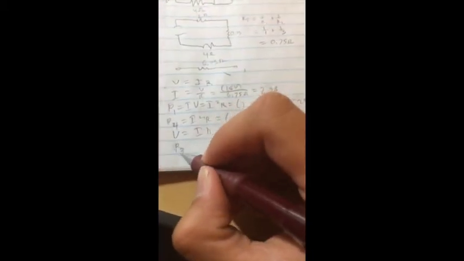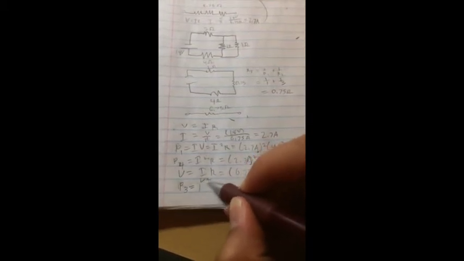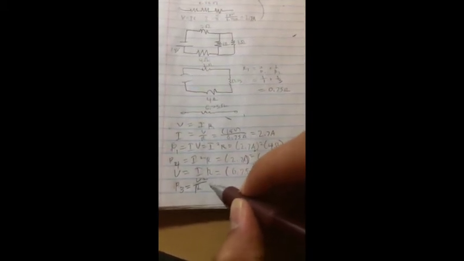Now we can find the power going to the third resistor, which we'll call the 1 ohm resistor up here. For this we'll use V squared over R. We just found the amount of volts, so it's 2 volts squared over the resistance, which is 1 in this case, so it's just 4 watts.